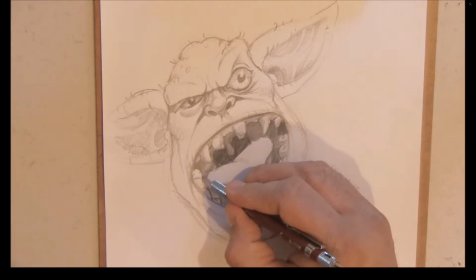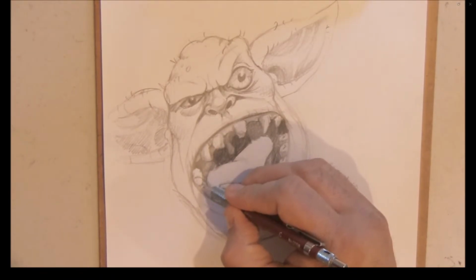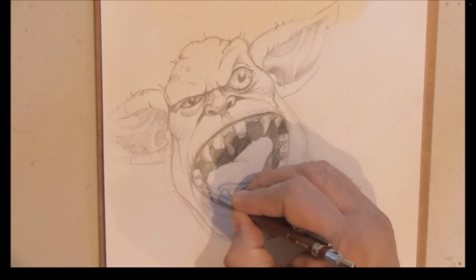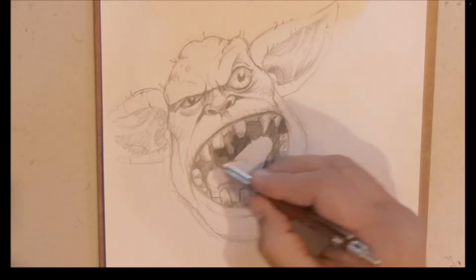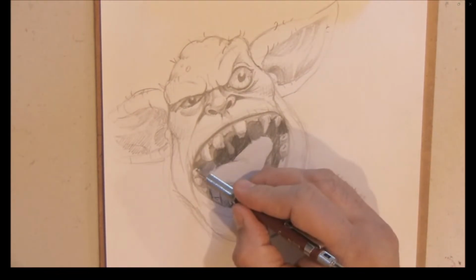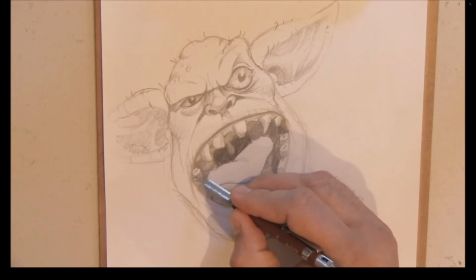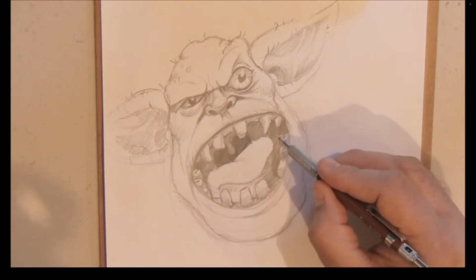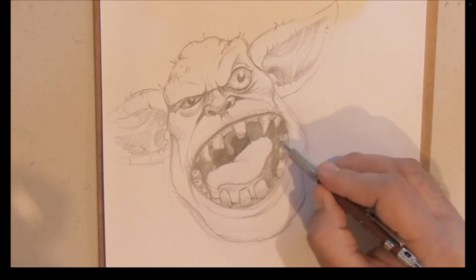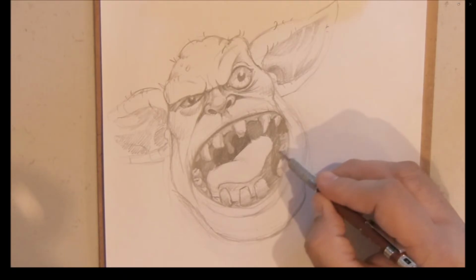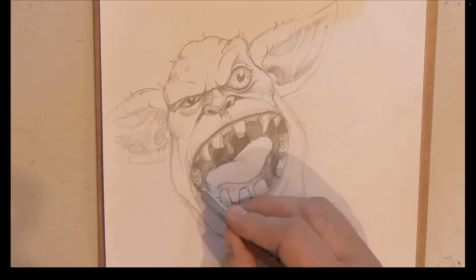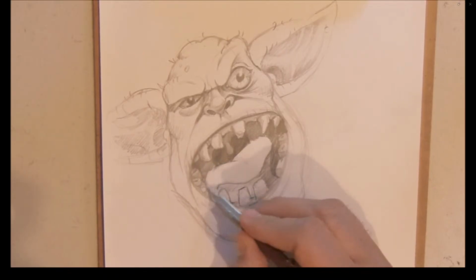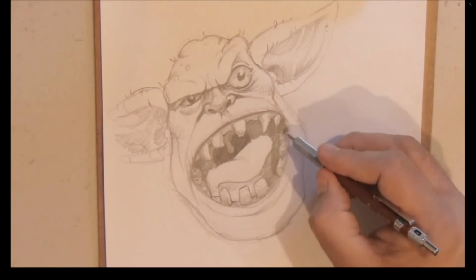Go back to these teeth back here. And these would probably be in shadow, the teeth in the very back. So what I'm going to do is just shade over that lightly, because you don't want to lose the detail. You still want to see some detail.